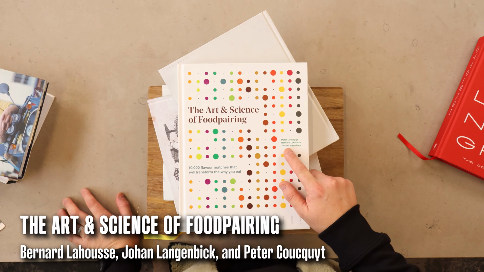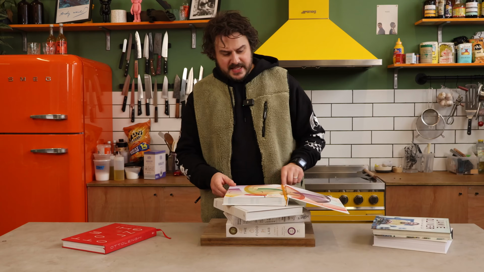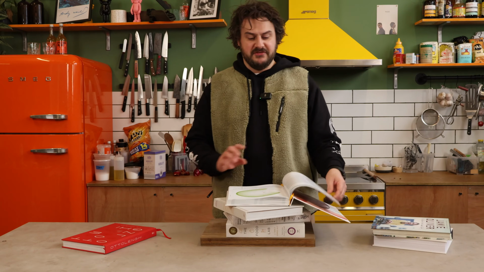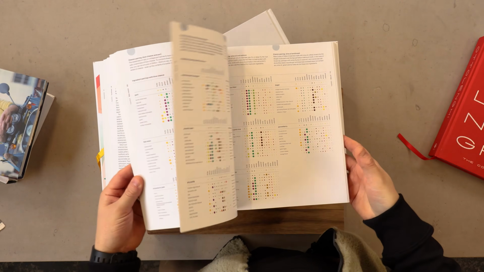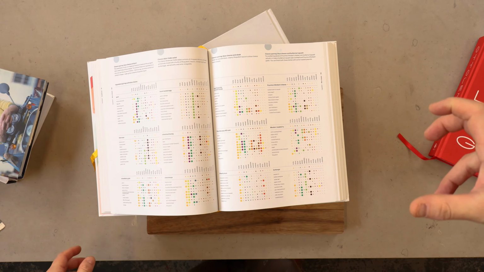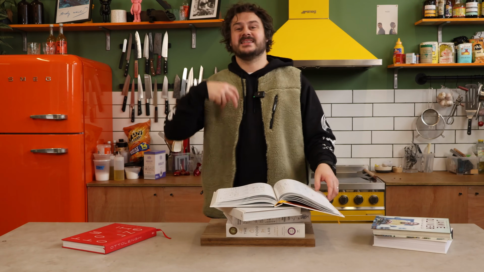So this one, I can't even pronounce their names for a start. Peter Coquit, Bernard Lahus and Johan Langenbeck. This is a book that I think Heston Blumenthal did the foreword for, but it's basically all about how your flipping brain deals with flavours, taste, perception, all of this kind of stuff. So if you really want to geek out on food, this book takes it to another level.